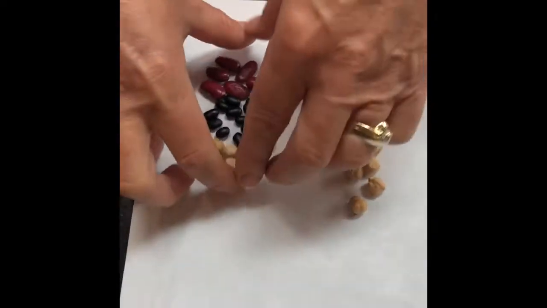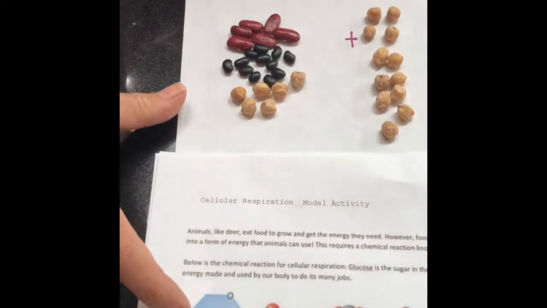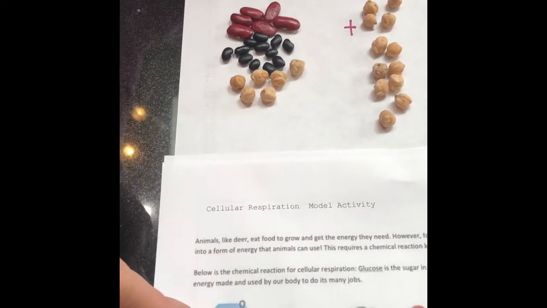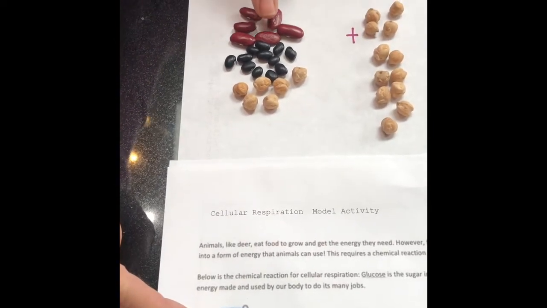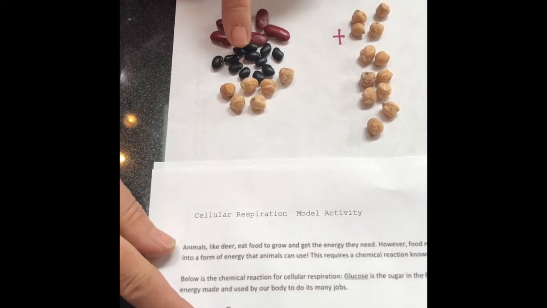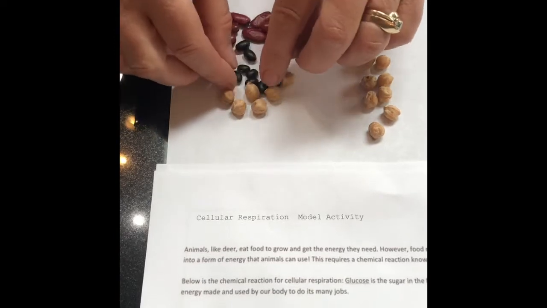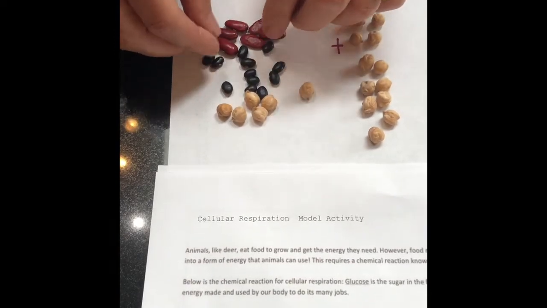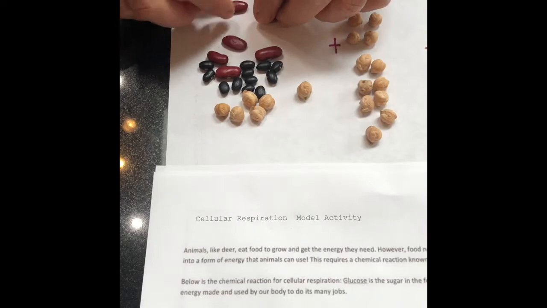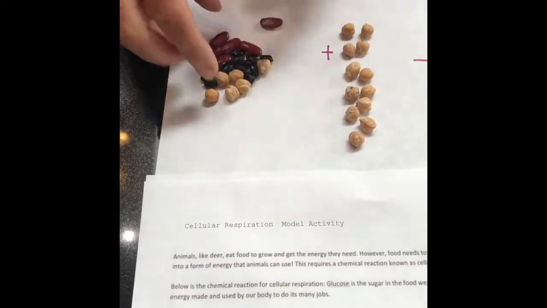What I've done is set up the glucose, which is 6 carbons. So you can see I have 6 carbons here. It's 12 hydrogens, and it's also 6 oxygens. The carbons actually make a ring, and then these things all bond together, but I'm not worried about that right now.